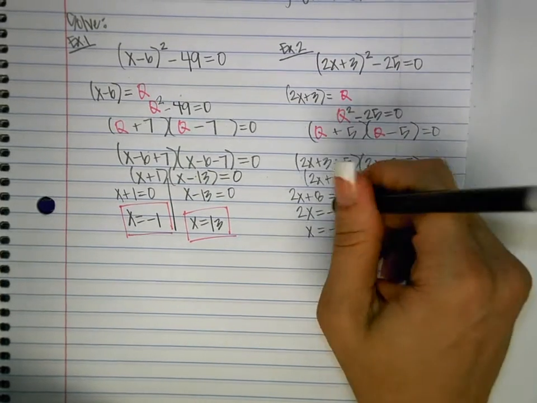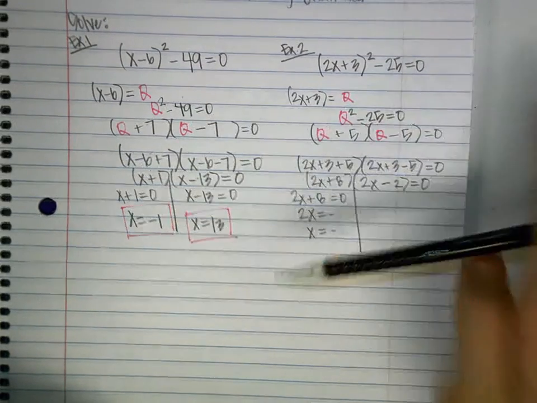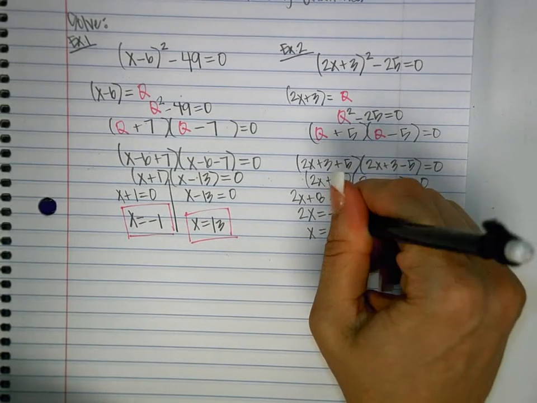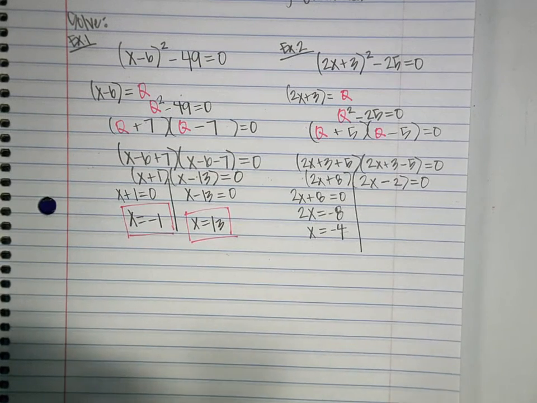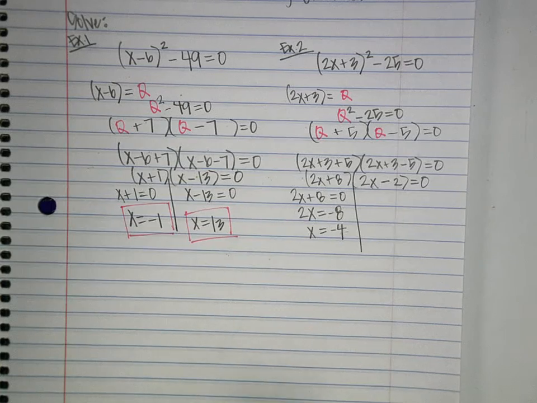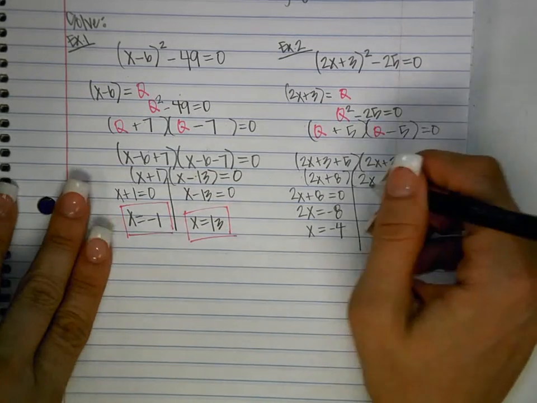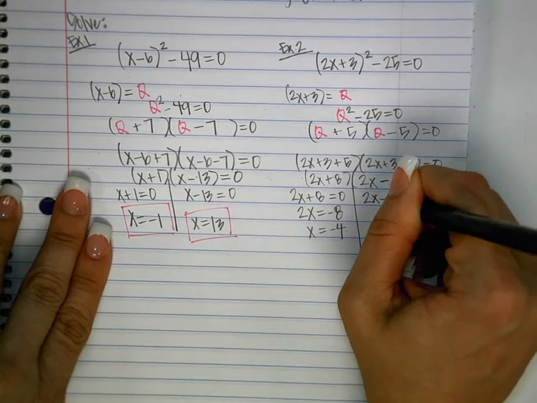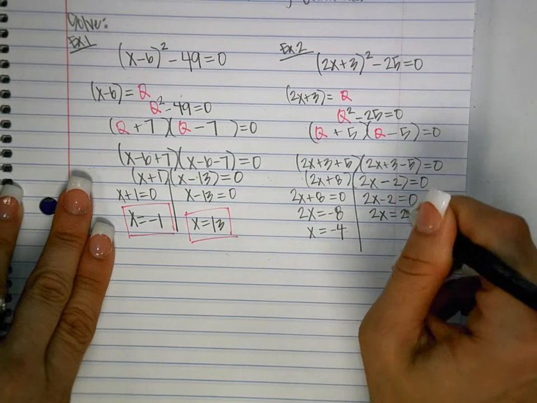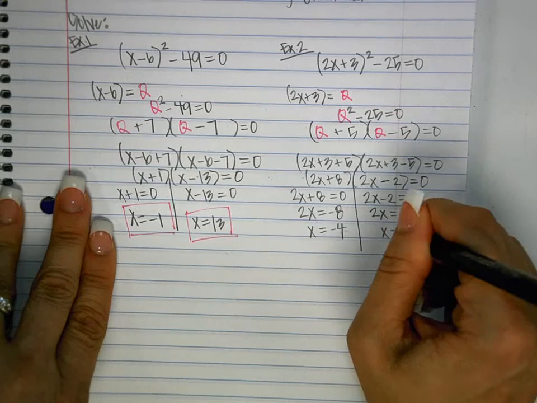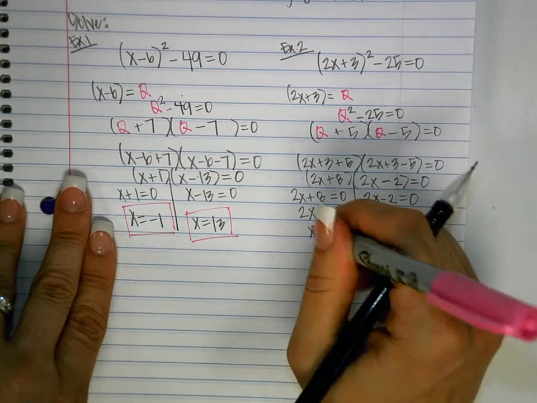Oh, sorry. I don't know why I did that. I divided in my head already. Negative 8, sorry. And then x will equal negative 4. My bad. Looking at my notes trying to figure out what I did wrong. Then again, same thing. 2x minus 2 equals 0. Add 2 to both sides, so 2x equals a positive 2. Divide by 2, x equals 1.